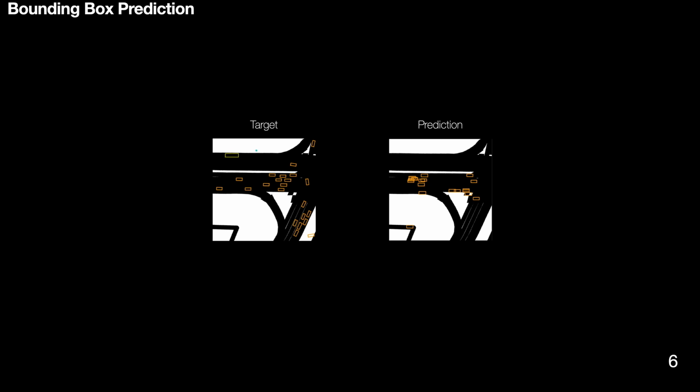Notice that the model learns to place boxes only on roads. Due to computational constraints, this model was only trained for 5 hours, and it's far from being converged. Despite that, we were able to achieve an average IOU threat score on our validation set of 0.03.